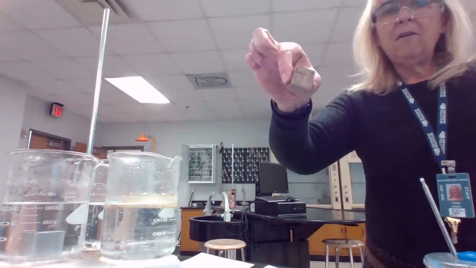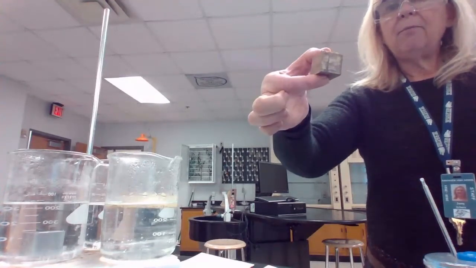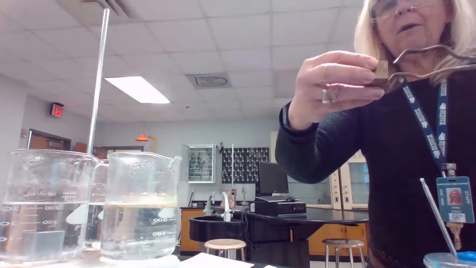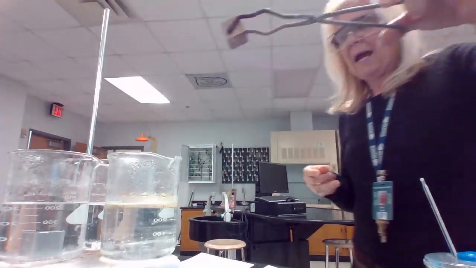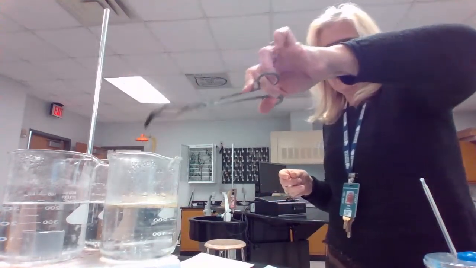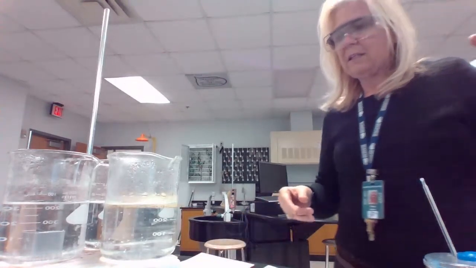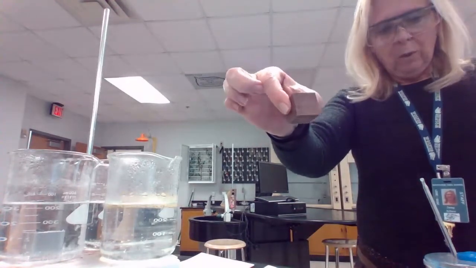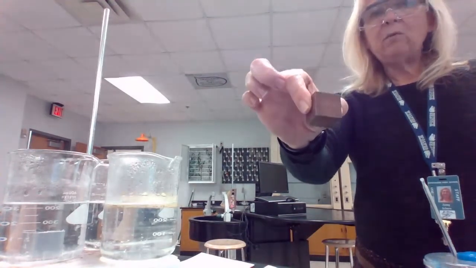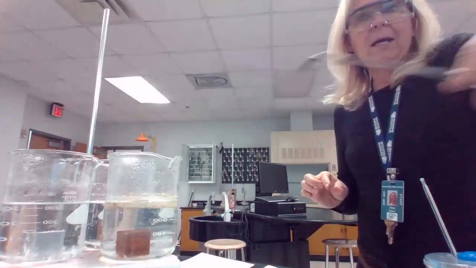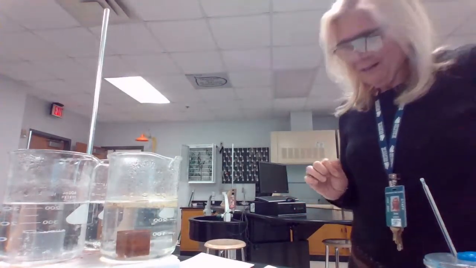Then I've taken the mass of my brass, and the brass has a mass of 138.79 grams. And we're going to go ahead and add that brass to the liquid as well. We're going to let that heat and hopefully get started boiling here real soon. And then I've taken the mass of my copper, which is 145.71 grams. And I'm going to go ahead and add my copper to my beaker as well. So all three of my metals are now currently heating.